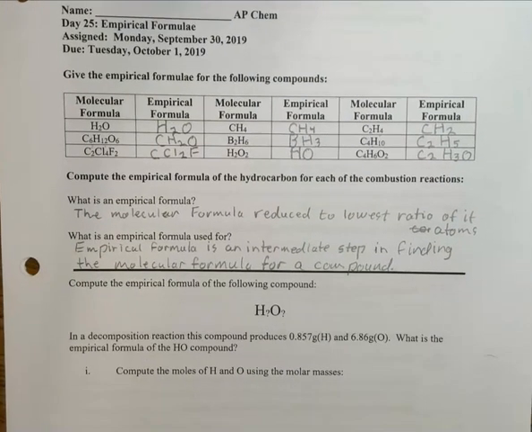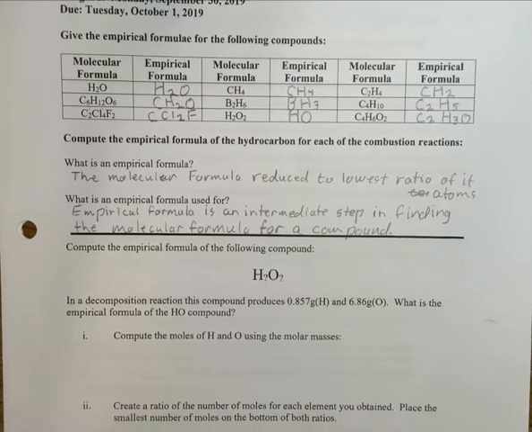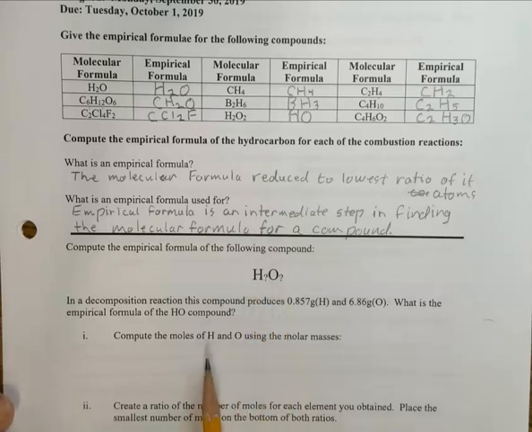Now we're going to do some simulations of being given data from a lab and figure out how to find the empirical formulas for a few compounds. So you started off with some sort of an HO compound, but you don't know how many H's and you don't know how many O's. So that's what we're trying to find out here.